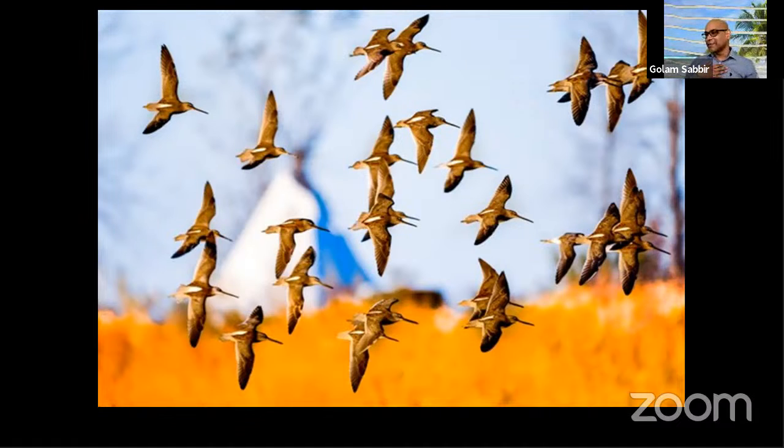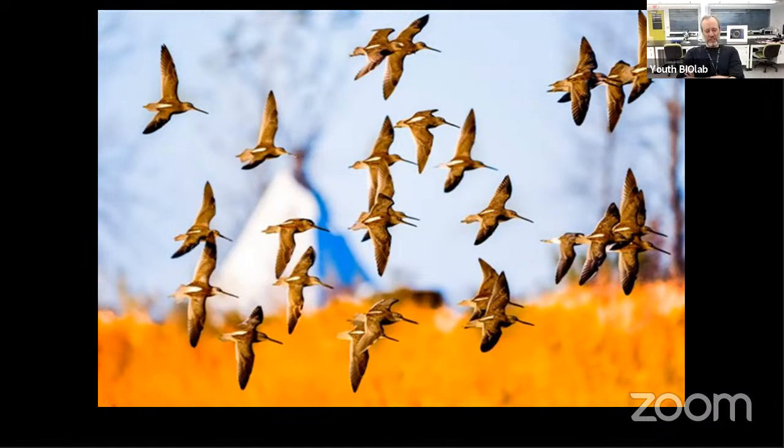So I thought maybe I'd show you some of the photographs just to break the monotony, because I have been talking about science for a long time. Yeah, sure, I share some of these with us.